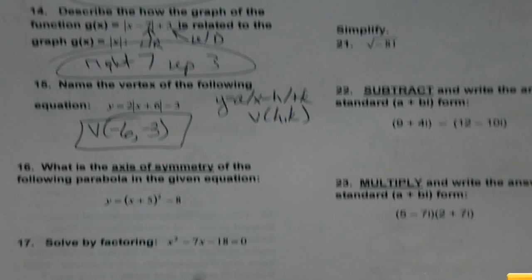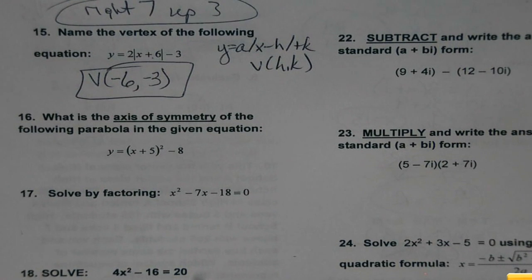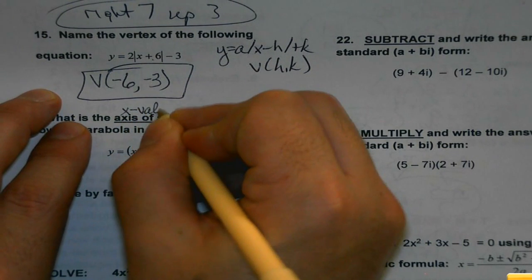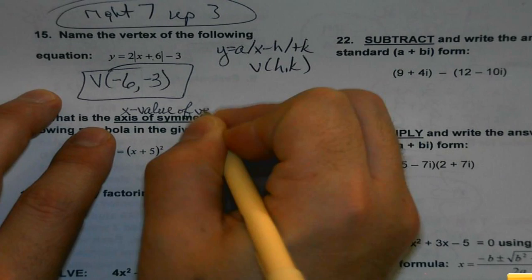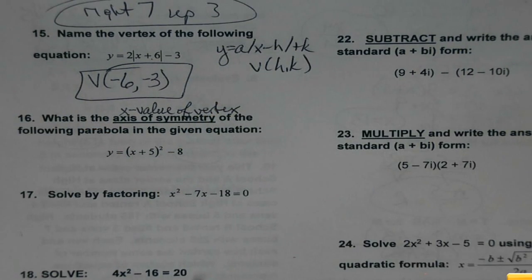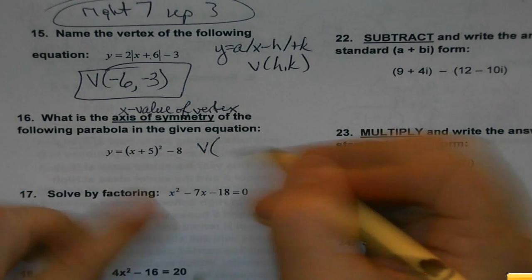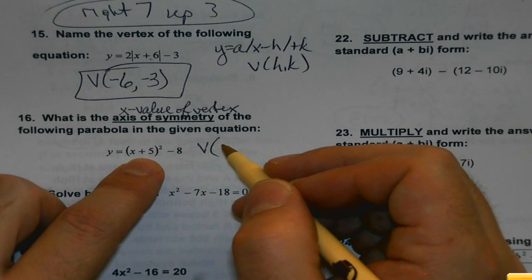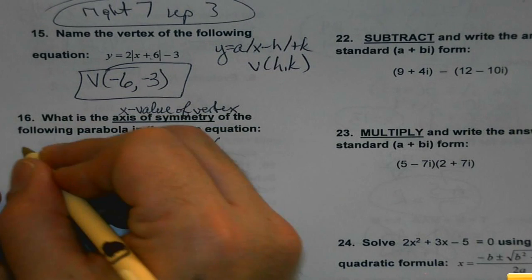Nothing too bad. Okay, what is the axis of symmetry of the following parabola? Remember, the axis of symmetry is just the x value of your vertex. So if I know my vertex here, similar to what it is up here, okay, wait, that's absolute value though.